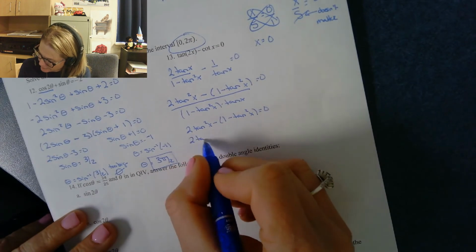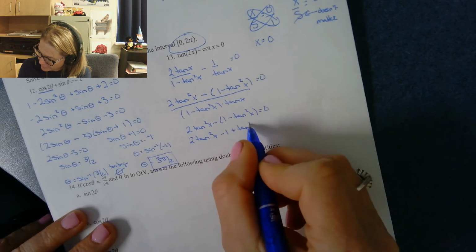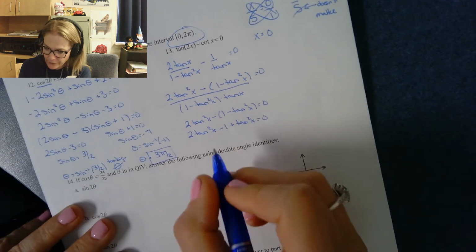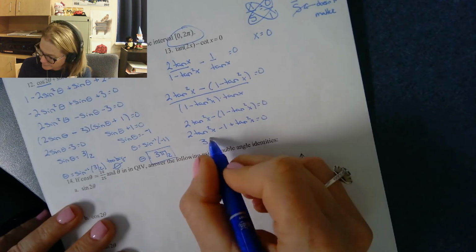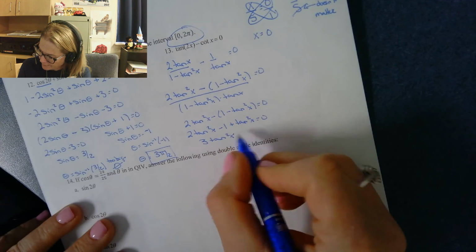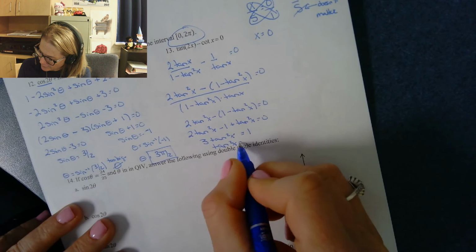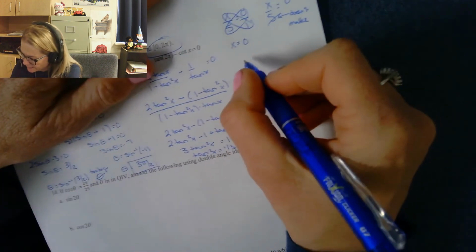2 tan squared theta minus 1 plus tan squared theta equals 0. So that is 3 tan squared theta. I'm going to go ahead and set that to 1, so tan squared theta equals 1 over 3. A lot of you missed this on the quiz.